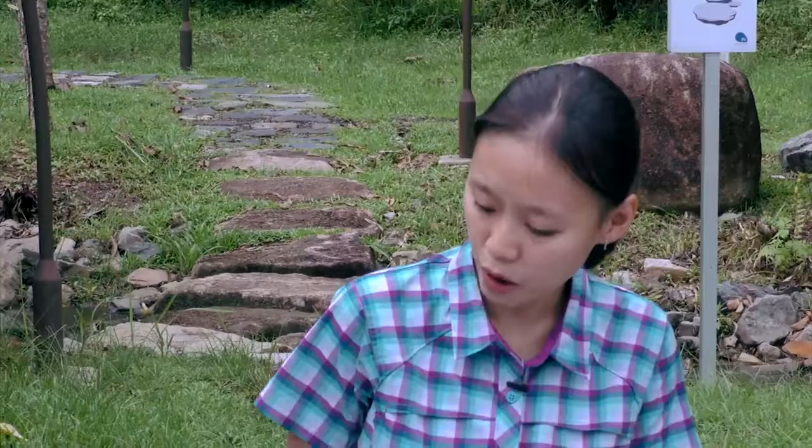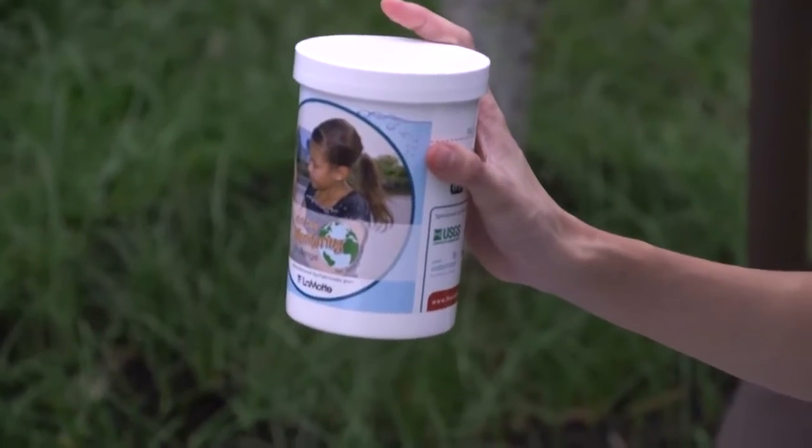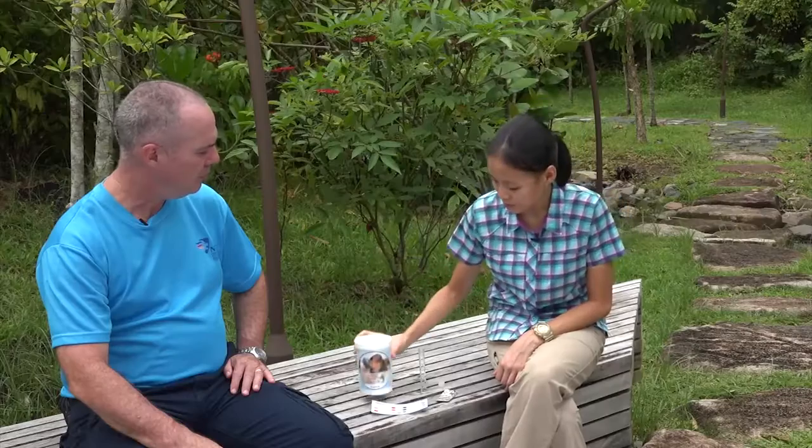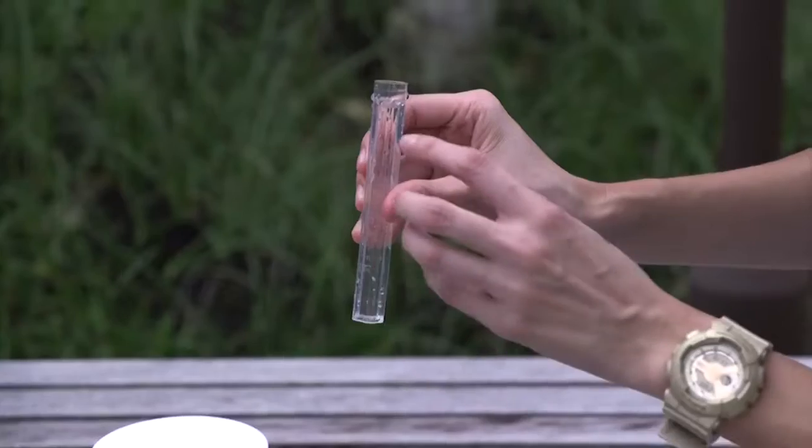So Grace, could you show us how to measure pH, please? Sure, Prof. Most of you will be familiar with the water quality test kits provided by the PUB. One of the parameters it measures is pH. After you collect your water sample, fill the test tube up to the 10 milliliter mark.